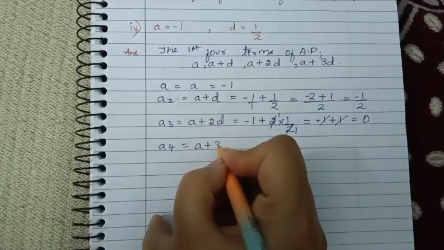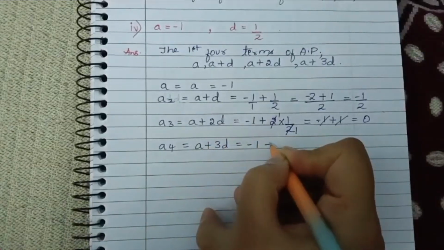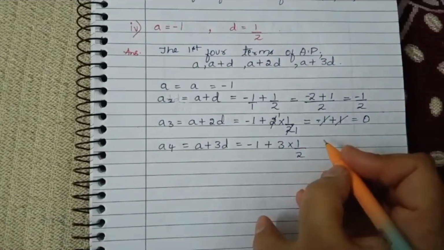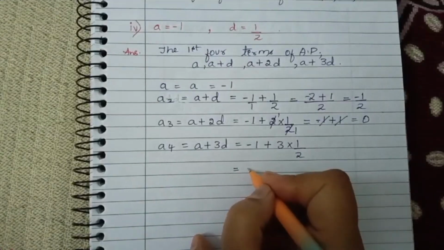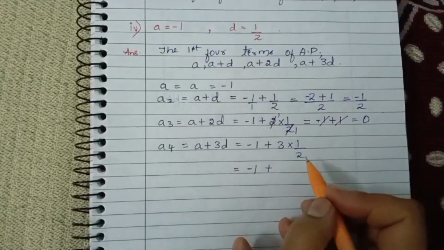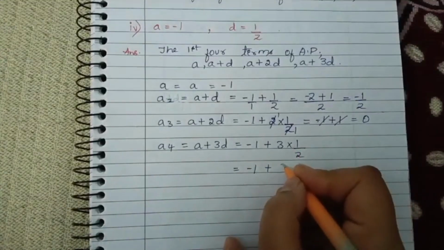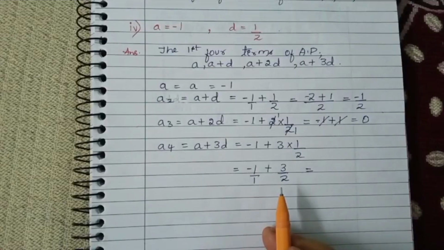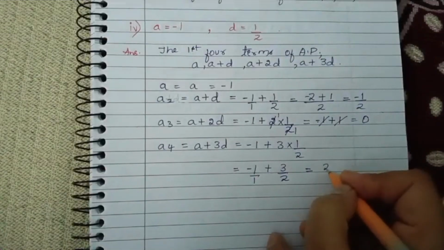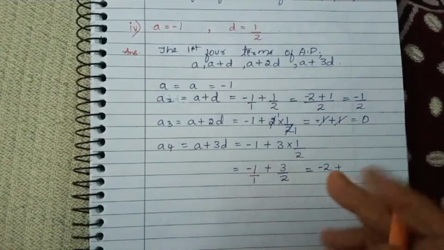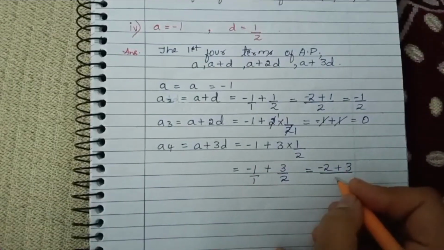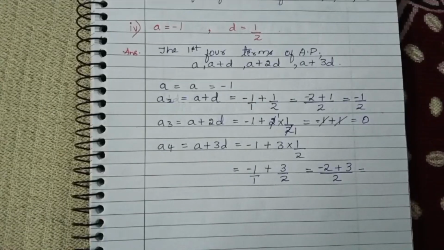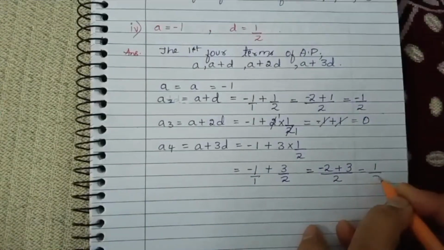A4 is equal to A plus 3D, minus 1 plus 3 into 1 by 2, and here minus 1 plus, here 3 ones are 3 by 2, here I'll take 1, so over here 1 2 is 2, here minus sign is there, so minus, 1 3 is cross multiply it, 1 3 is 3, denominator 2 1 is 2, so minus into plus is minus, 2 minus 3 is 1 by 2.